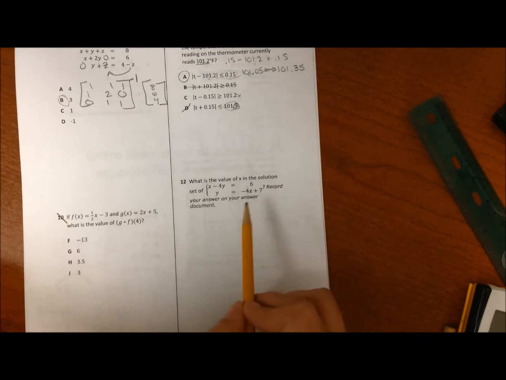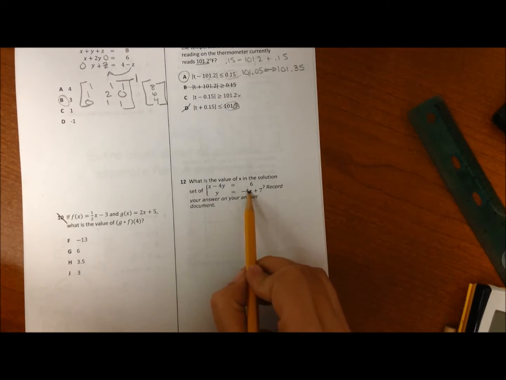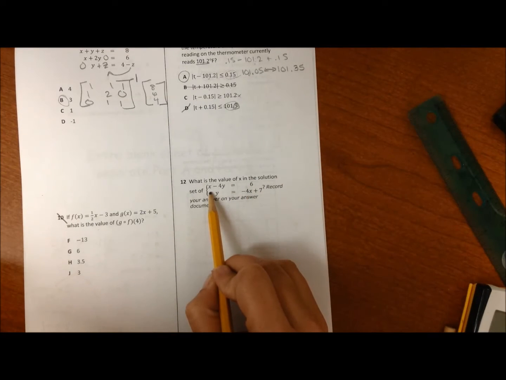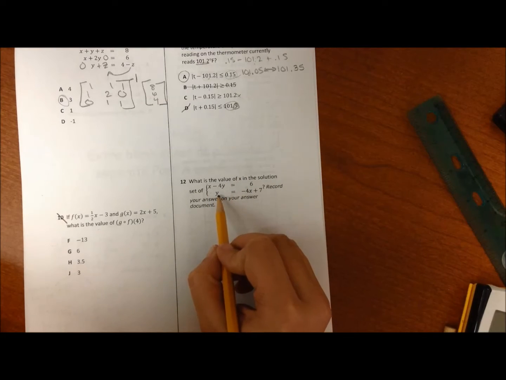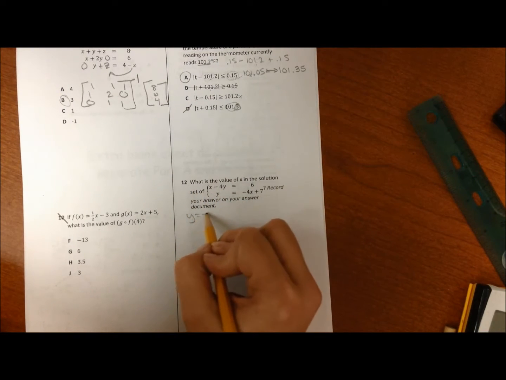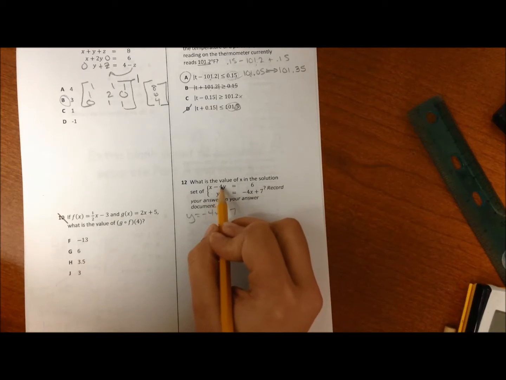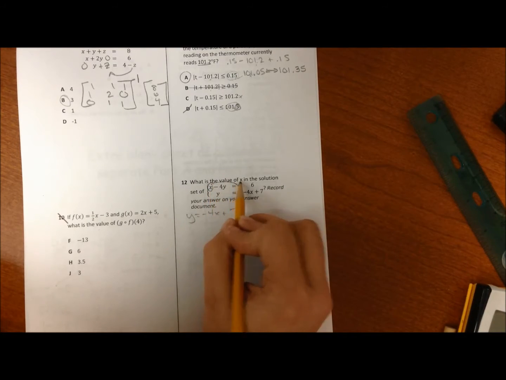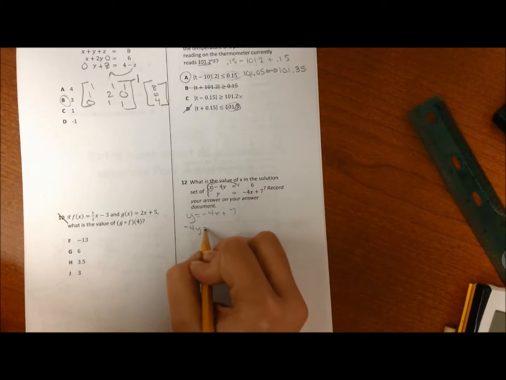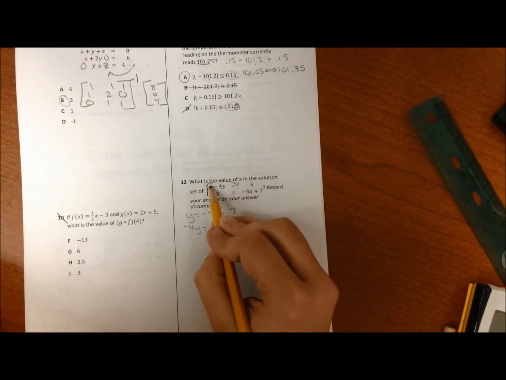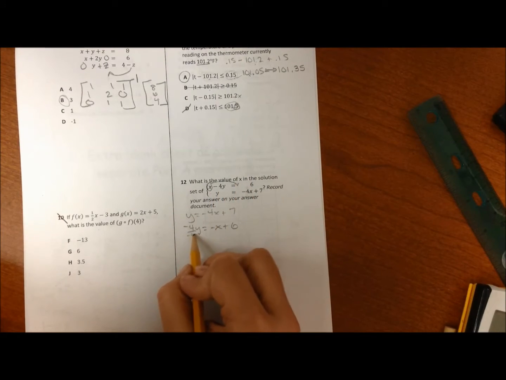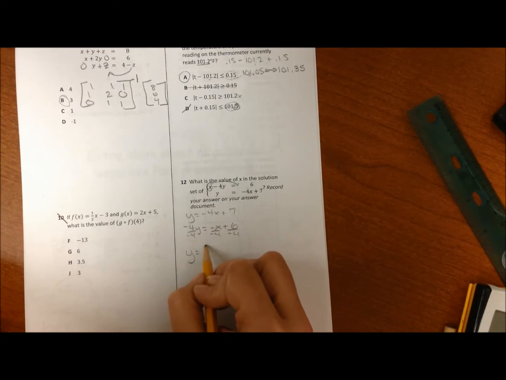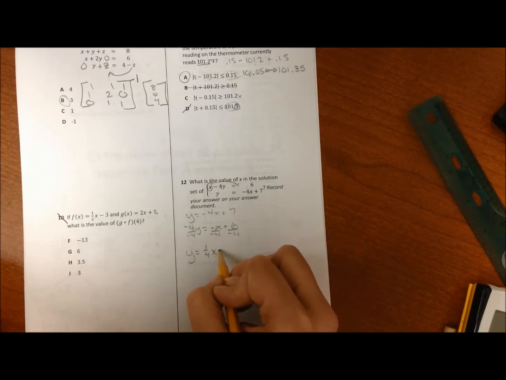Alright, number 12 is also a system of equations, but only two. If you wanted to use a matrix, then you would have to move the 4x to this side. Now I'm going to do it a little different way so you can see another way. The other way is to get a y equal. So I see this one's already y equal negative 4x plus 7. To get this one y equal, first I'd move x over. So that would be negative 4y equal negative x plus 6. So I move x over, it's going to become negative. Divide everything by negative 4. So now I've got y equal positive 1/4 x minus 3/2.